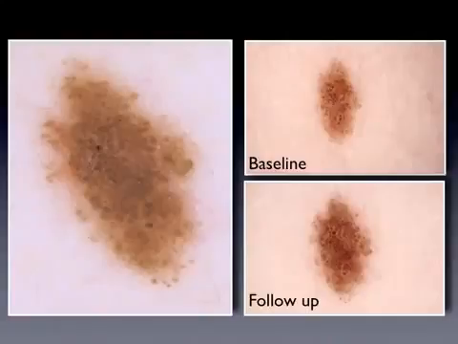In this example, we see a globular nevus consisting of uniform and densely aggregated globules. And if we look at the baseline image, we can see that this globular nevus is small. During follow-up, it enlarged, but it maintained its globular pattern.